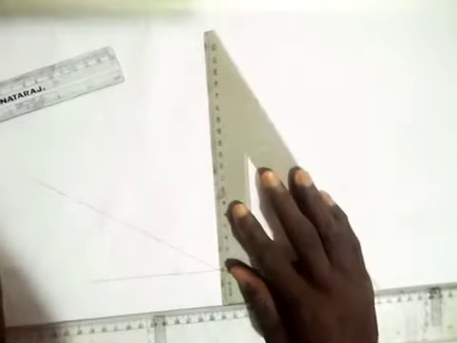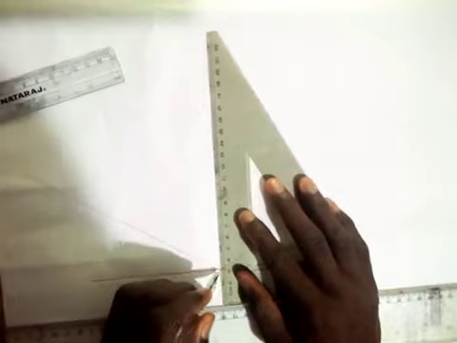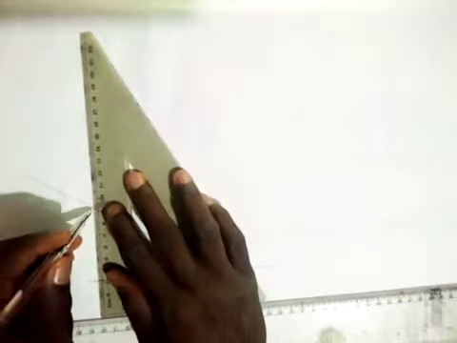So here I'm going to draw a short vertical line like this, and here I will draw a vertical line like this.